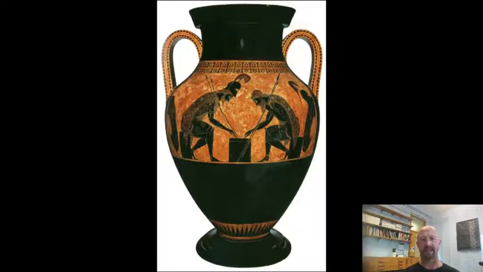Ajax is the second most powerful warrior, who ends up going mad and committing suicide when he is not gifted with the armor of Achilles that he believes should be his. What we see them doing here is, in between battles, playing either a game of dice, or most people today believe it's a game of backgammon, just having this kind of respite from the war.